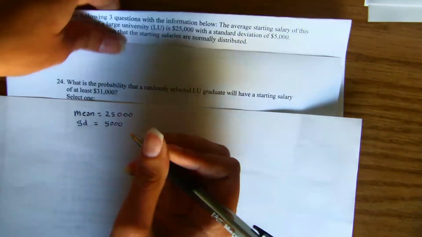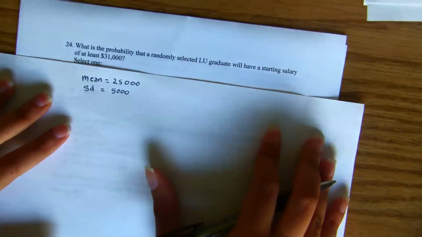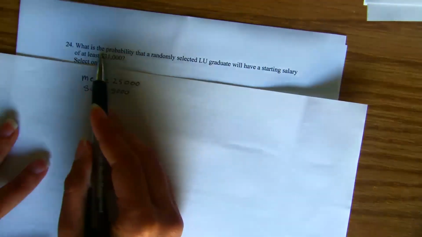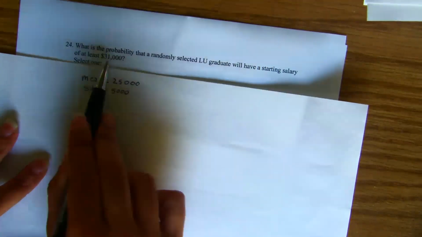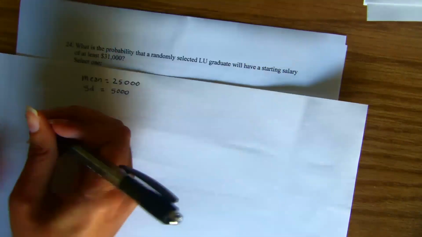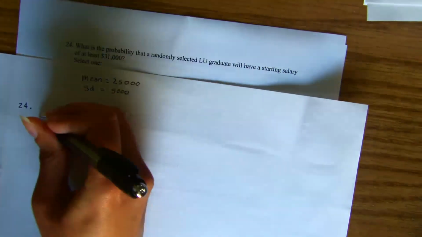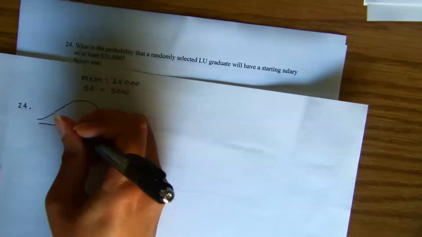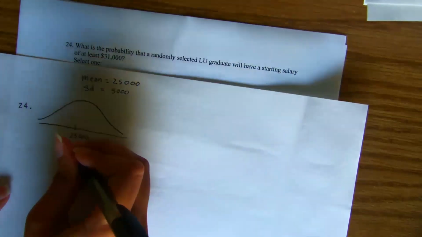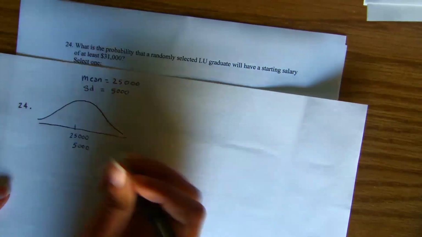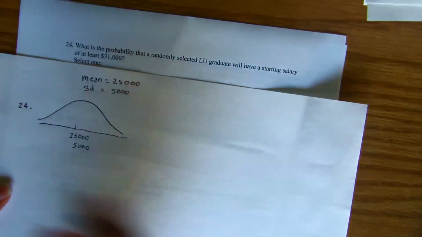Okay, so now we can just focus on the problem. So for 24, they want to know what is the probability that a randomly selected LU graduate will have a starting salary of at least 31,000. So I'm just going to write 24 right here, and let's draw this out. I think it helps to visualize it. So we have our mean of 25,000, and we have our standard deviation 5,000, and we want to know at least 31,000. So 31,000 is somewhere here.